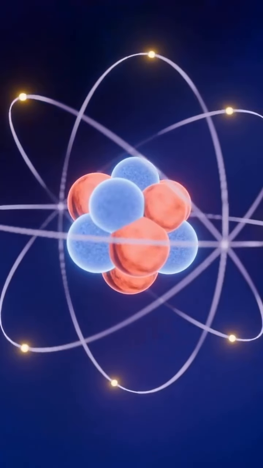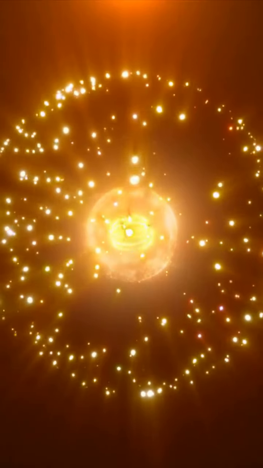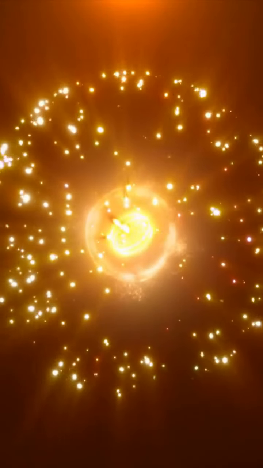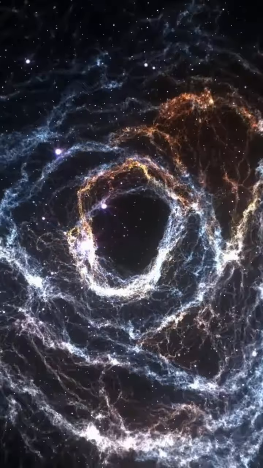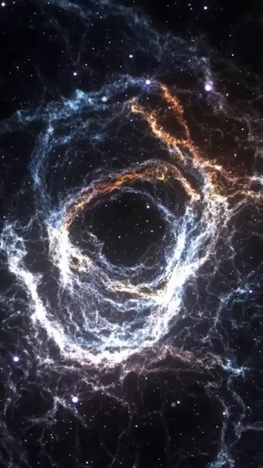Total energy? It's the sum of kinetic and potential energies. The electronic cloud size is estimated at the point of minimum energy. This model offers a glimpse into the quantum world, where energy and space dance in harmony.